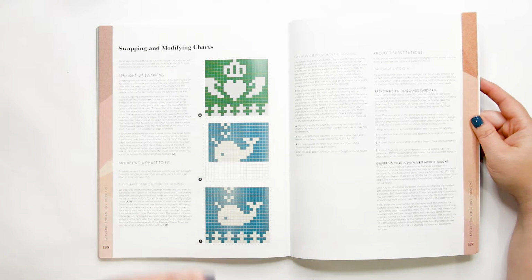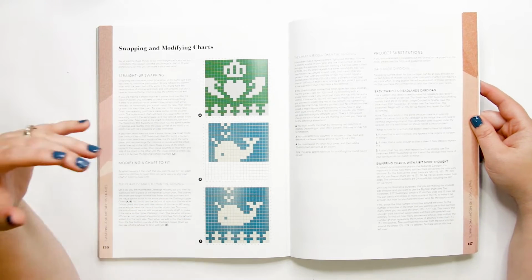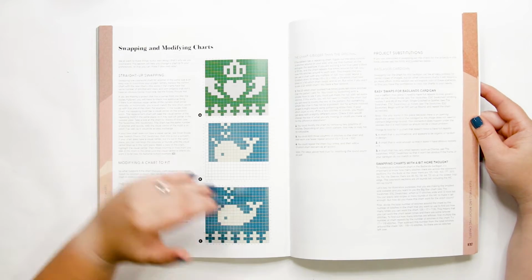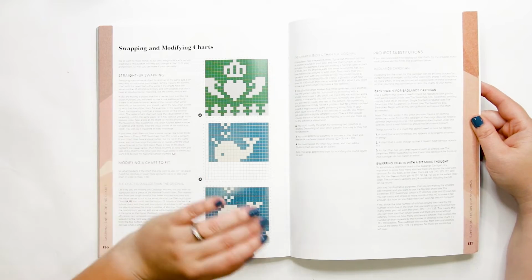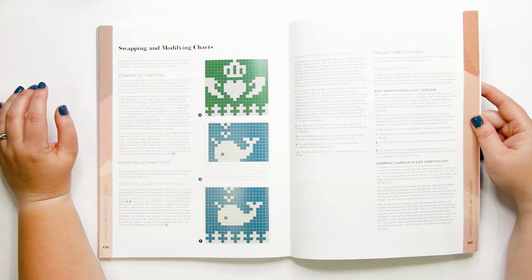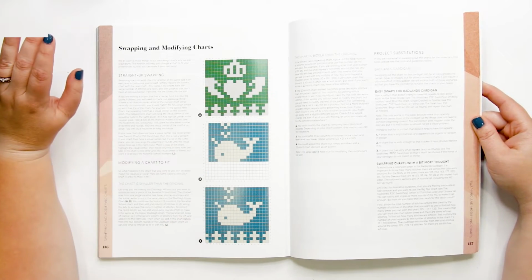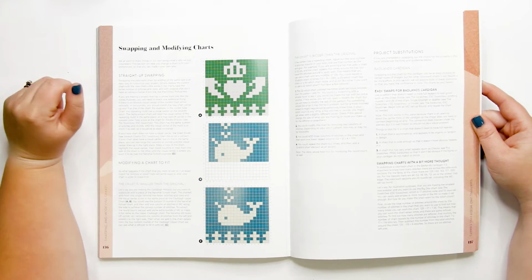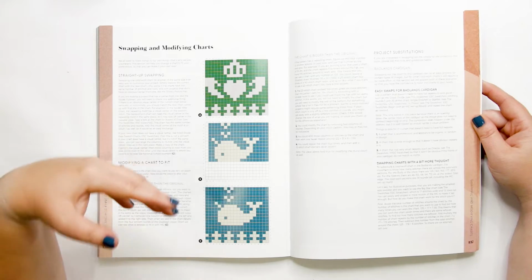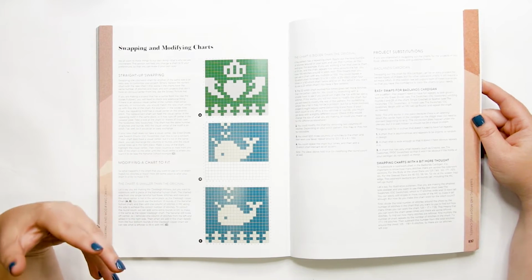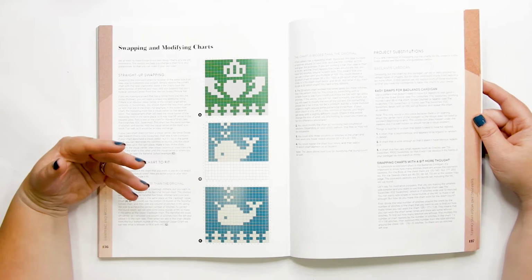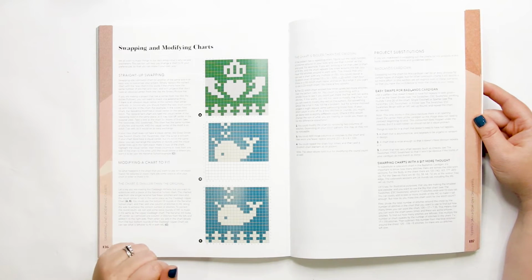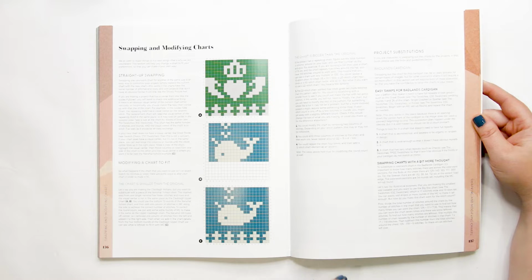Now, what I think a lot of people are going to love is this section on page 36, swapping and modifying charts. Huge, huge, huge. So let's say, for example, you loved the look of the Badlands sweater, but you're just like, bunnies? Like, really? Bunnies? Then this section is what you want to check out, because Brenda covers how to straight up swap a different chart for, say, the bunnies, or to modify a chart to fit that. So that way you can use something different.